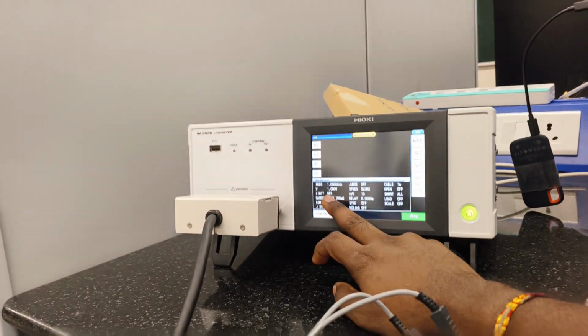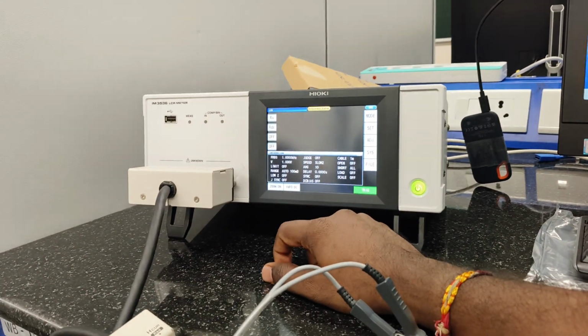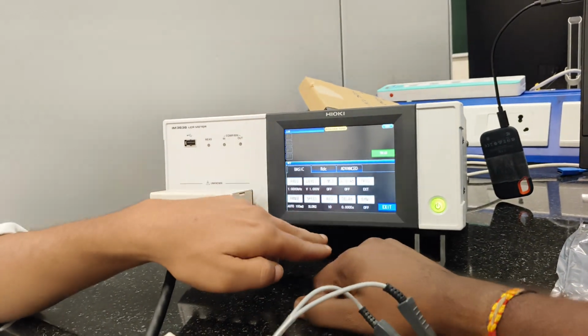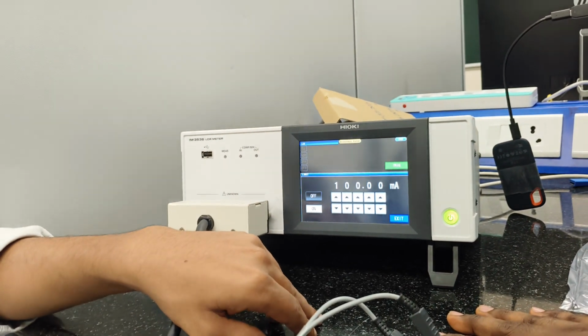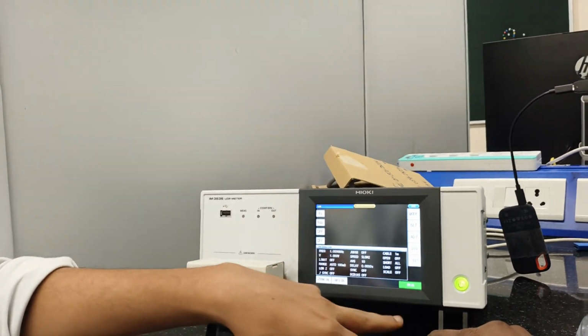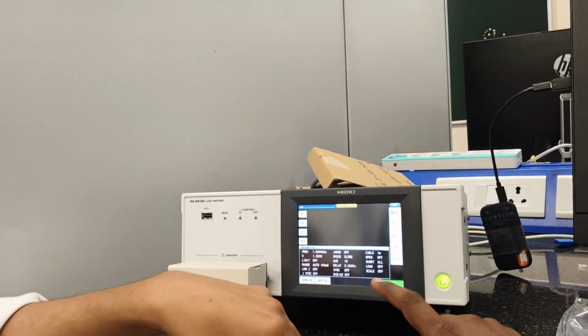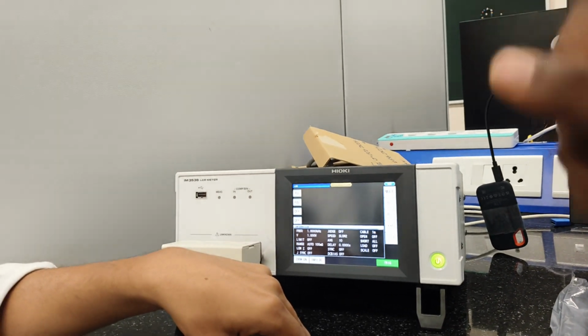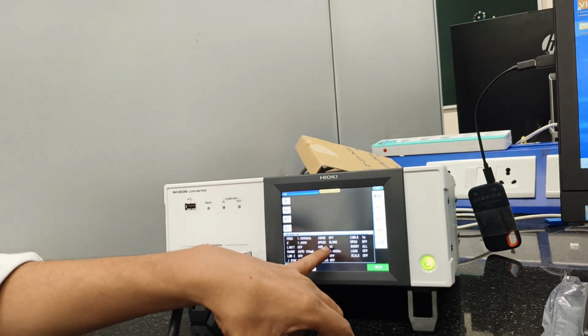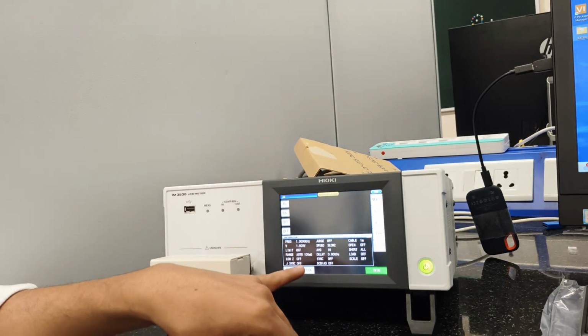Limit means you can define the range also. The current range is there. Okay, average means average of the last 10 points. So it will average the values of the measurement data.